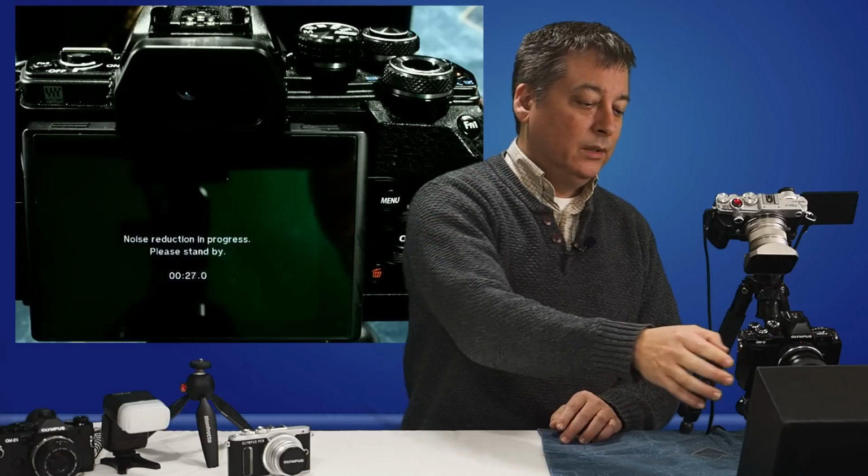But let's stop that there, sorry. While that's going, let's talk about noise reduction, what it's doing now. And we'll go into that next. Noise reduction, this is not for your JPEGs. This is actually noise reduction for your RAWs and your JPEGs.